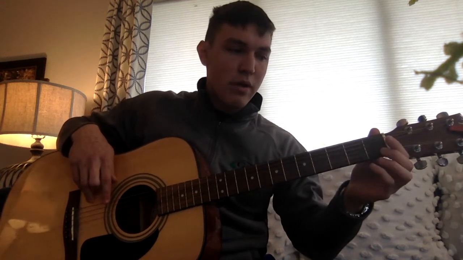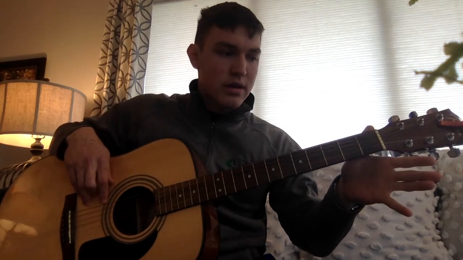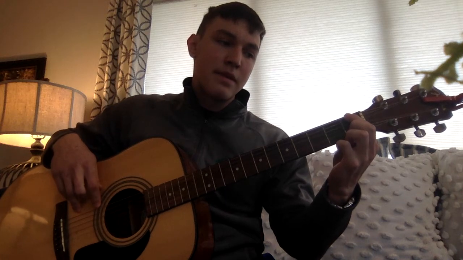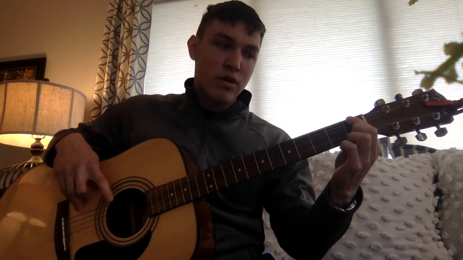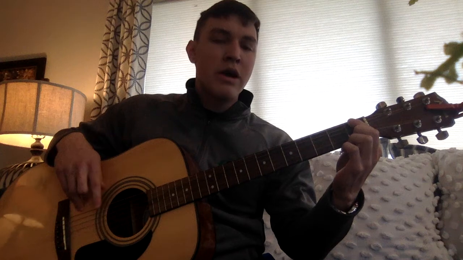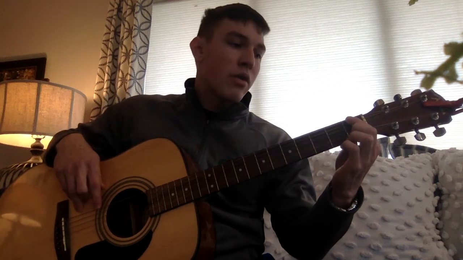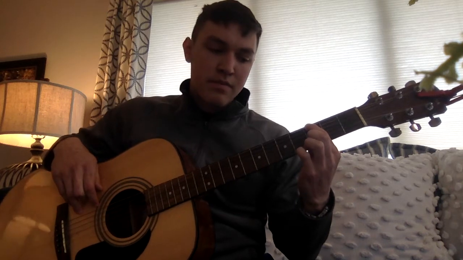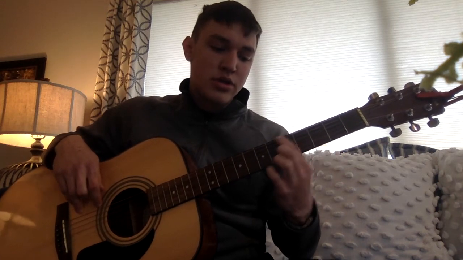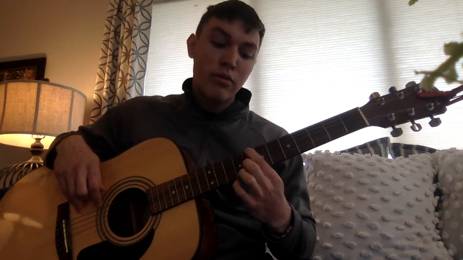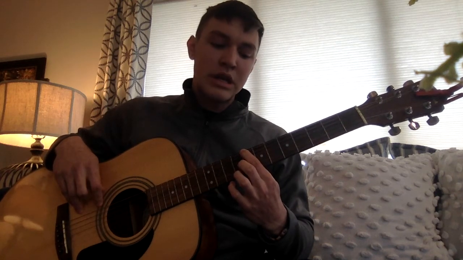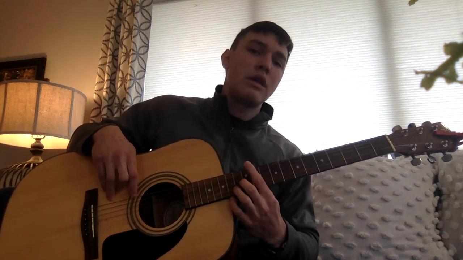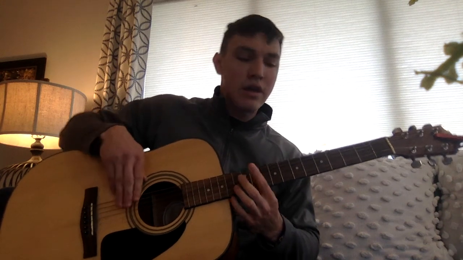So if I play this open, that means nothing touching it, that's E. If I go 1, first fret, that's F. It's one fret down, but it's F. Now if I go 2 more down, so now we're at the third, this is G. 2 more down is A. 2 more down is B. 1 more down is C. 2 more is D, and we're back to E.